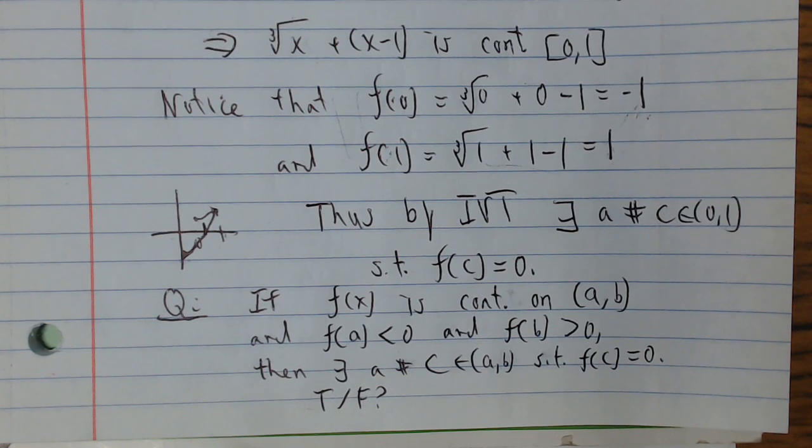So that basically takes care of the second half of section 5. So that's basically it.